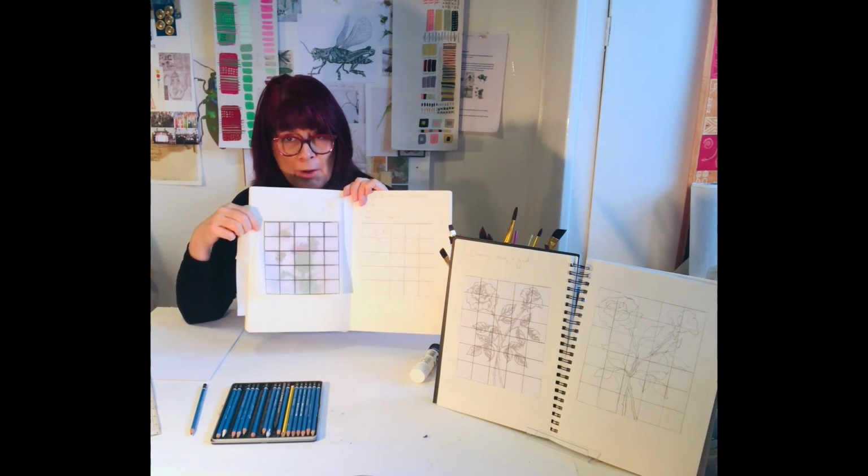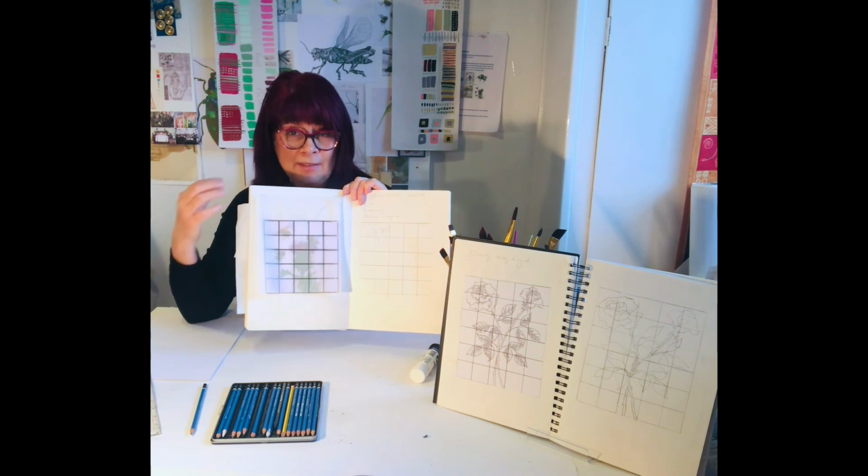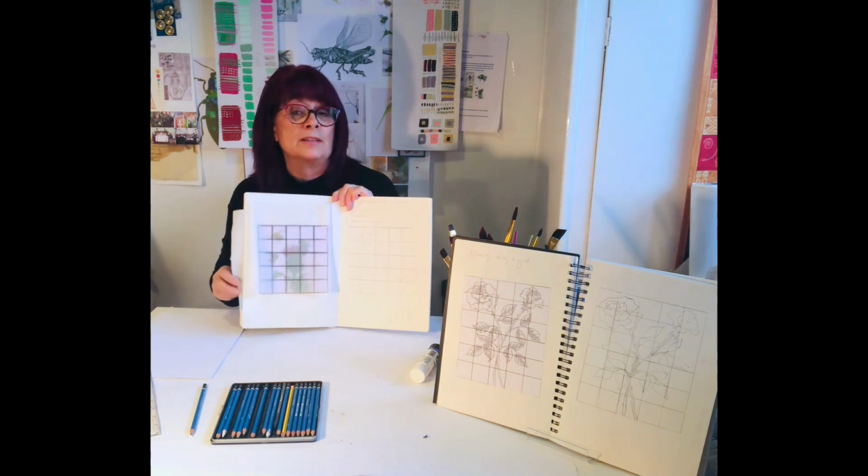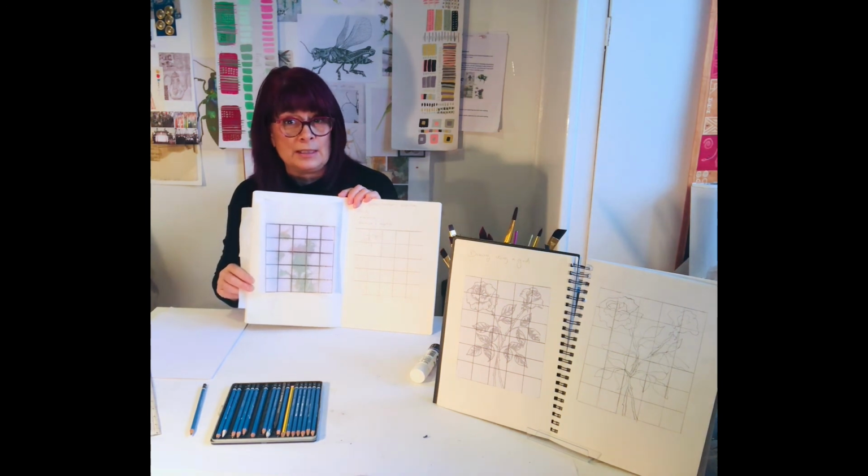So have a go at that and see how you get on, and then once you've done that, you can take that away and you can start using colour. You might want to have a go with using some coloured pencils this time for something a bit different. Maybe have a go at using some watercolour pencils. That would be great. Thank you.